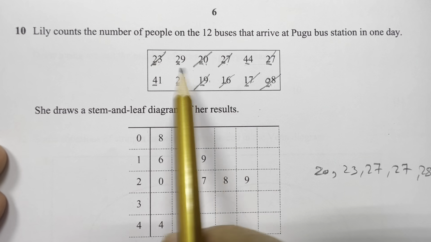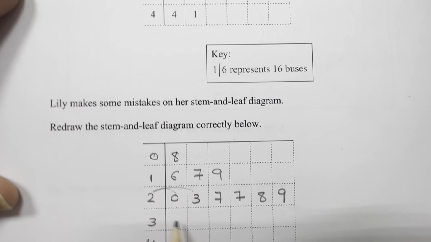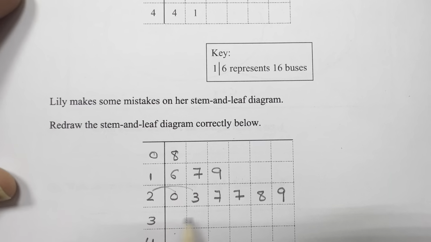Okay, do we have here 3? No, so I will leave it empty. Then 4, I have 41 and 44. So write here 1 and 4.